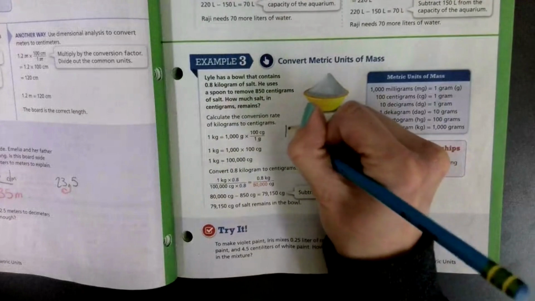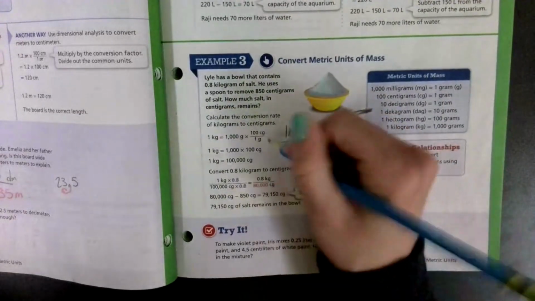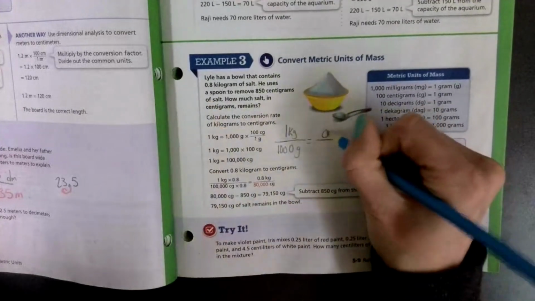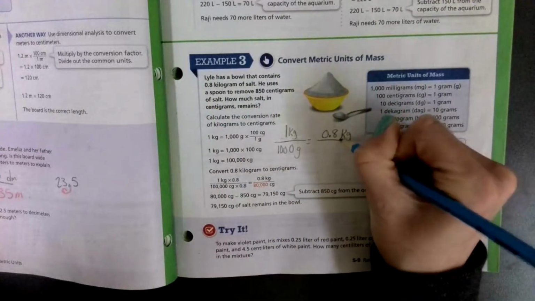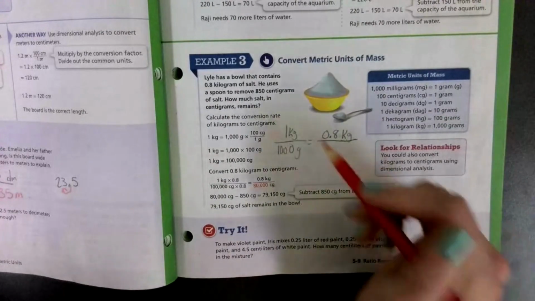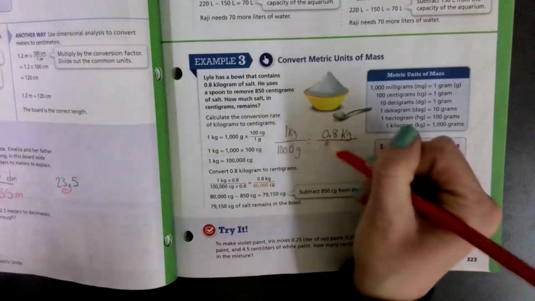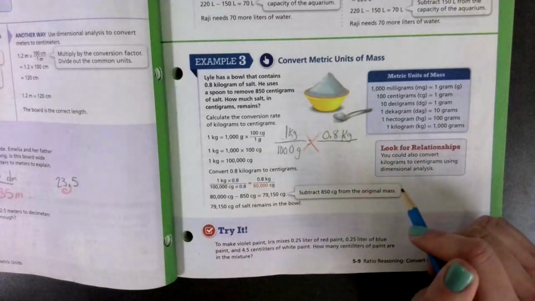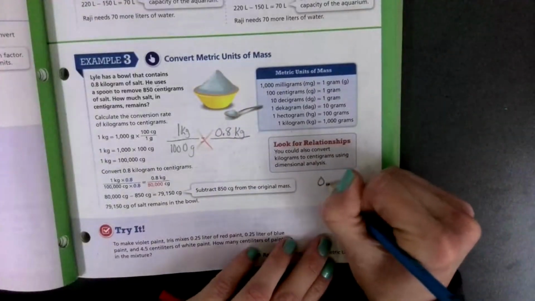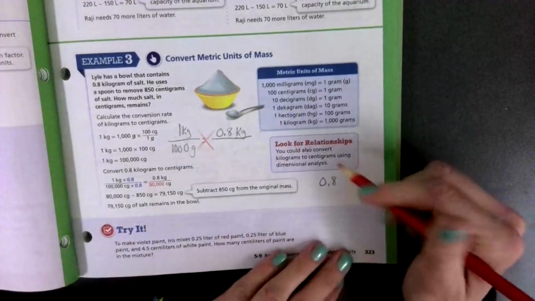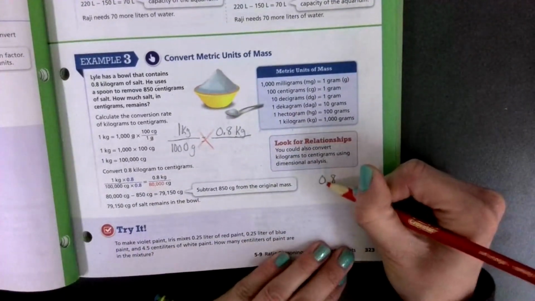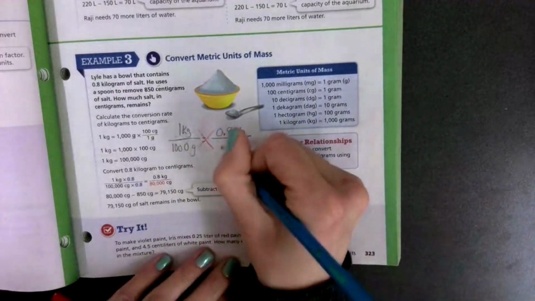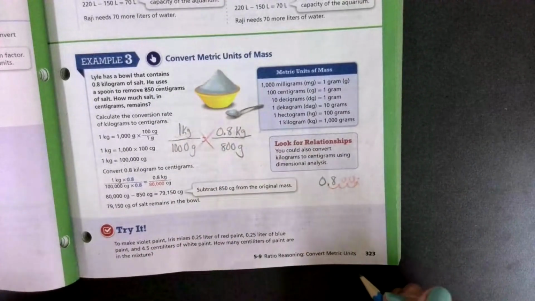We have 1 kilogram is equal to 1,000 grams. We have 8/10 of a kilogram. So if I use that crisscross or multiplying across, I'm going to end up with my 8/10 times 1,000. I'm going to do that down here. If I'm timesing it by 1,000, I'm whooping that decimal 3 times to the right. Whoop, whoop, whoop. There we go. Now I know that it's 800 grams.